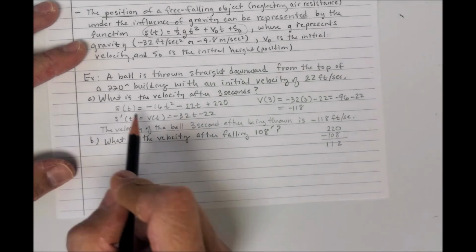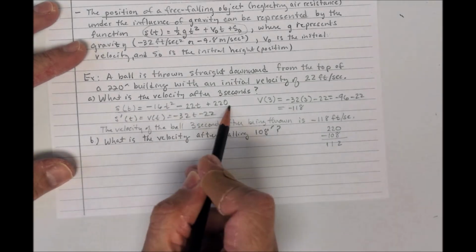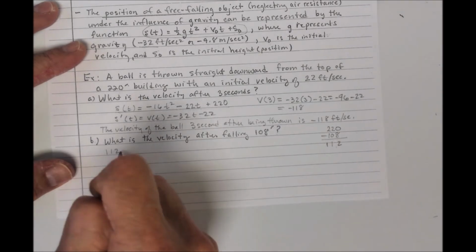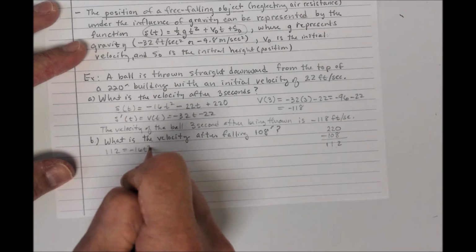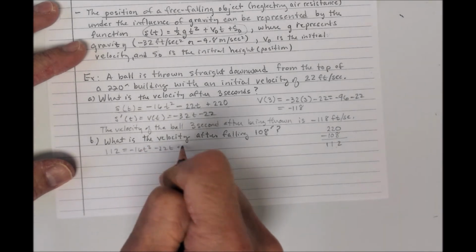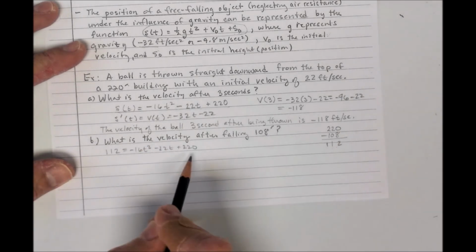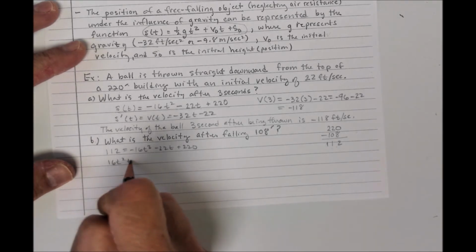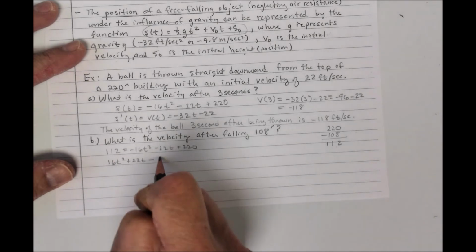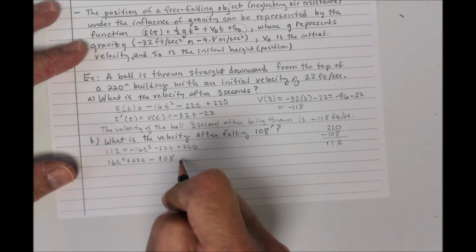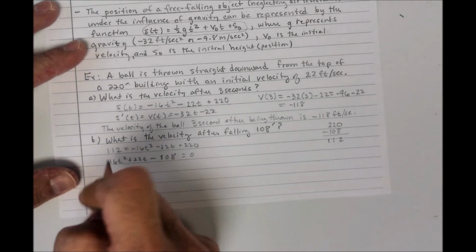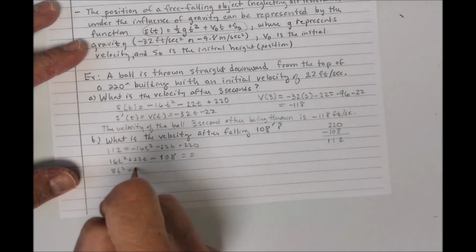So that would be my position or my height. So what I'm going to do is go to this guy right here and plug this in for my position. I'm going to write 112 equals negative 16t squared minus 22t plus 220. I'm going to bring everything over to the left side because it's quadratic. I get 16t squared plus 22t minus 108, and that equals 0. I can divide through by 2.